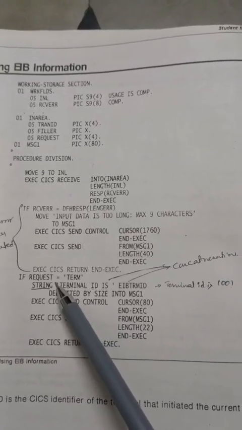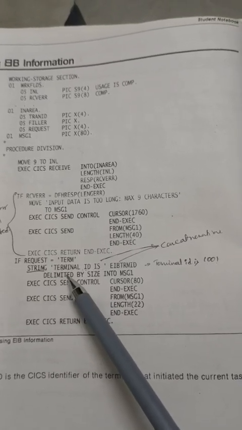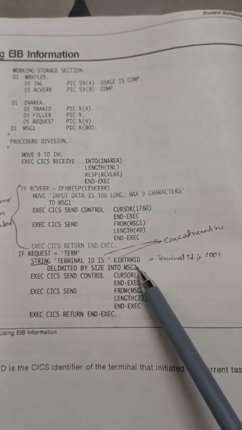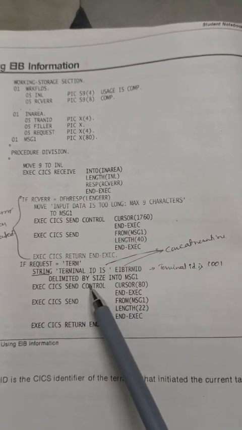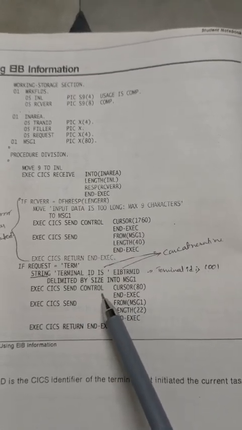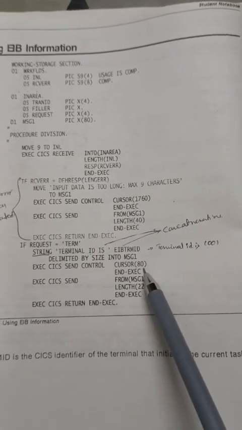Then if the request is matched, we can pass this information. The request string is the terminal ID, which is the EAB terminal ID. The terminal ID is nothing but 1001, delimited by size, into MESSAGE1. Similarly, I am passing the SEND CONTROL CURSOR command and 80.